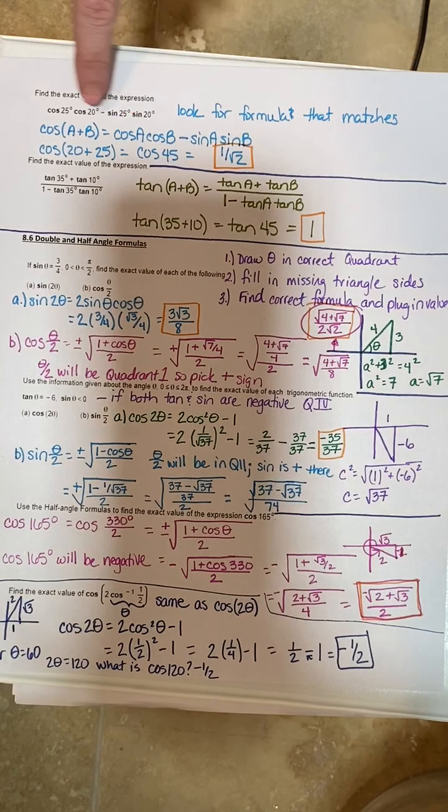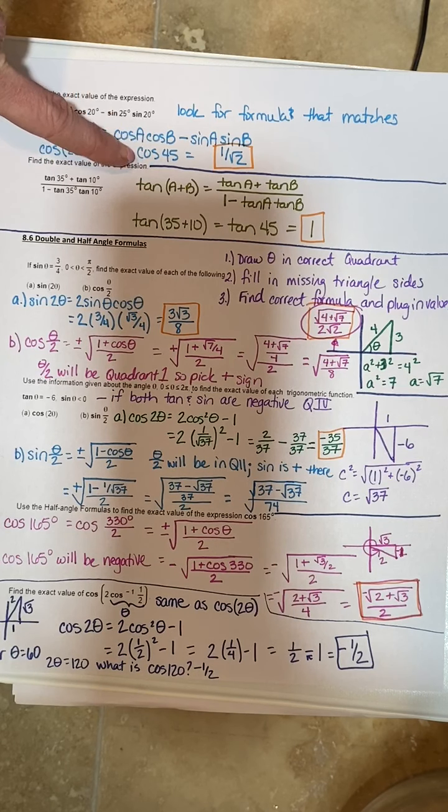So if A is 25 and B is 20, I'm going to fill it in on the left-hand side of my equation. So I have the cosine of 20 plus 25. Well, that's the cosine of 45. I know the cosine of 45. It's just 1 over the square root of 2.